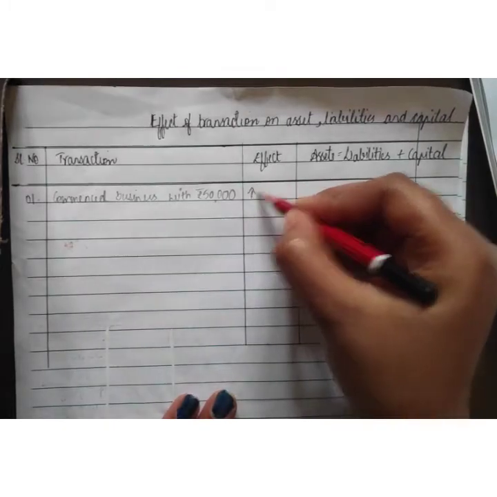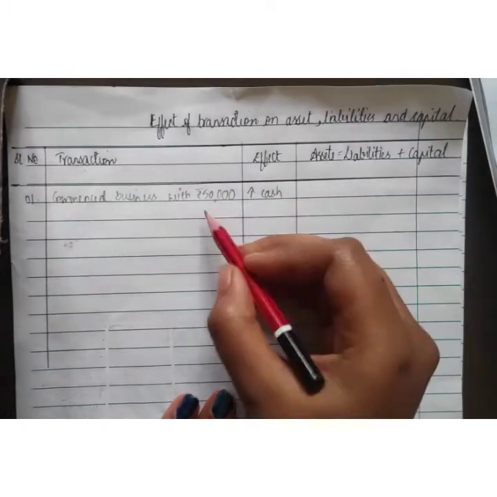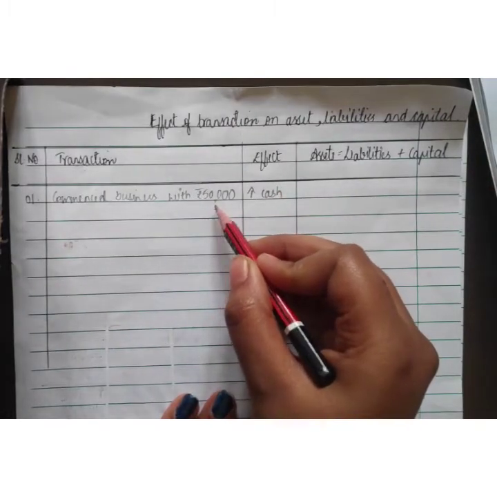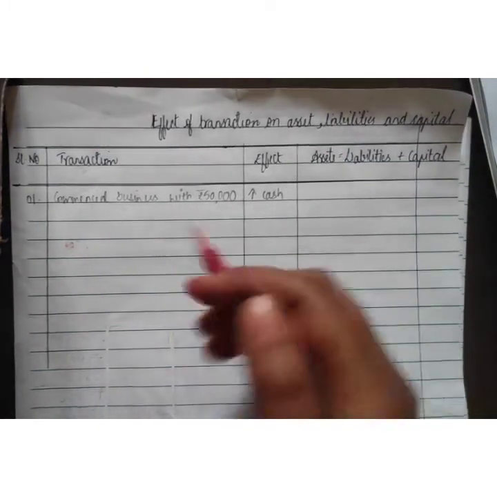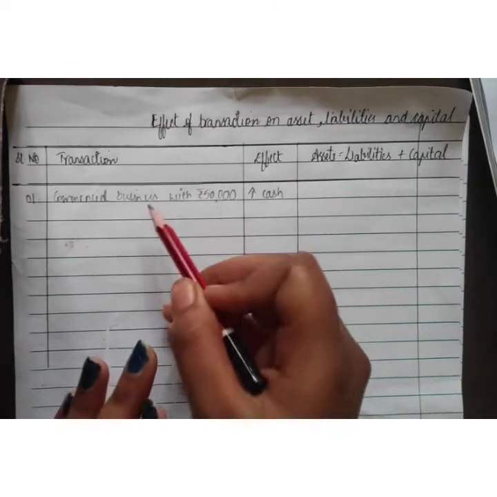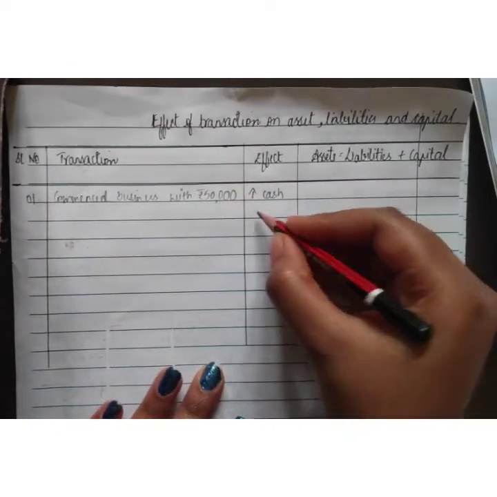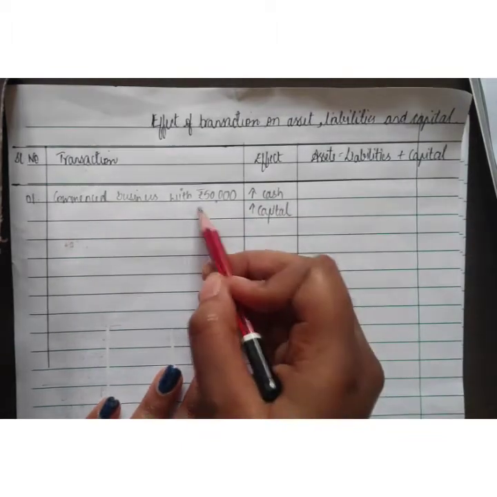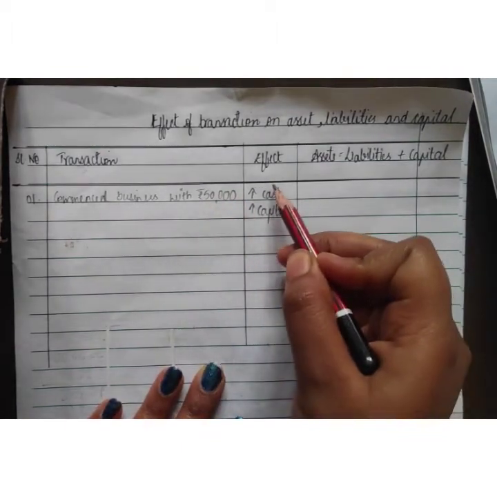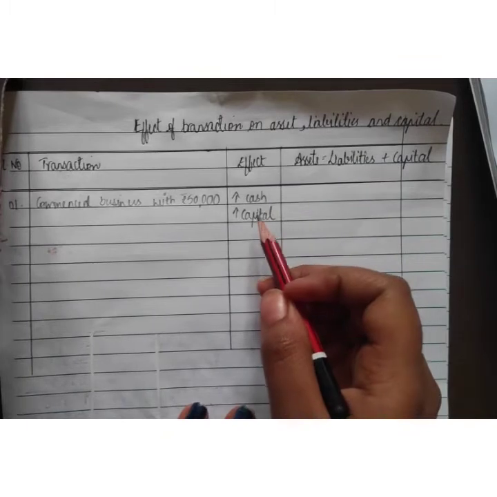There is an increase in cash, right? Because the person is getting 50,000 into the business, so that is why there is an increase in cash, right? So if you are commencing the business with rupees 50,000, again there is an increase in capital, because this is the capital money, right? So there is an increase in cash and again there is increase in capital.